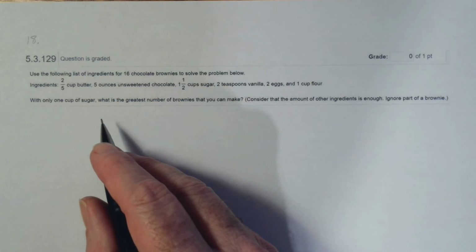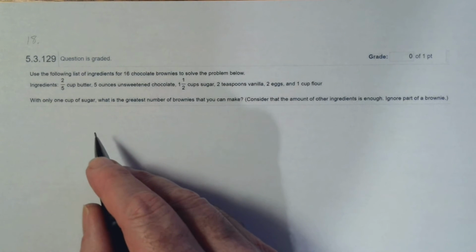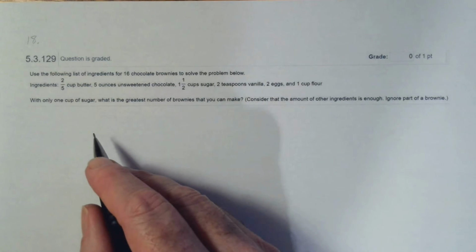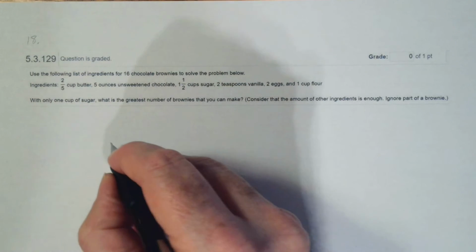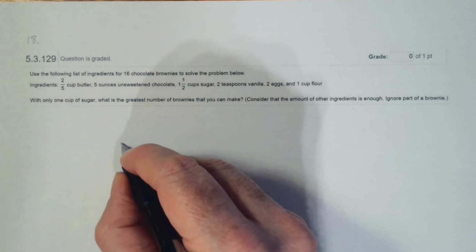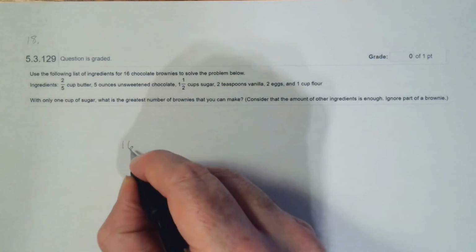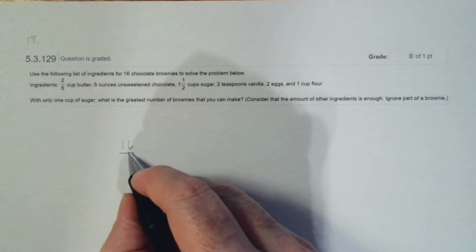Alright, so what comes to mind to me here as far as how we can solve this is a proportion, because basically we're working with a formula for 16 brownies.